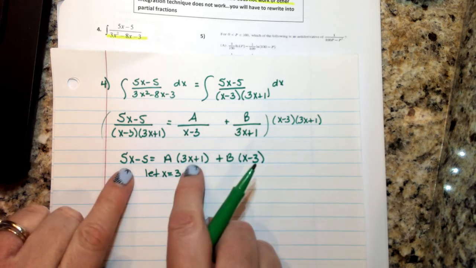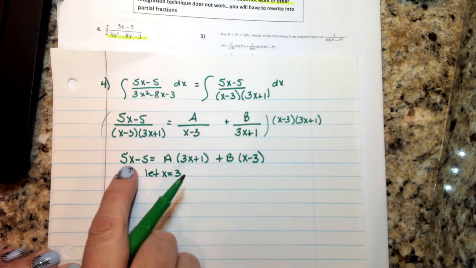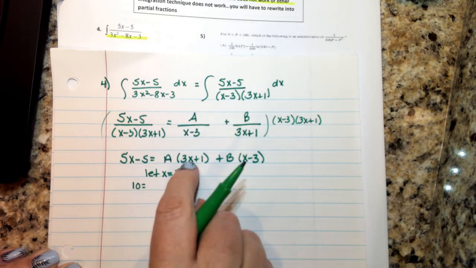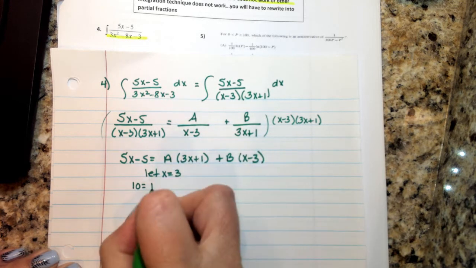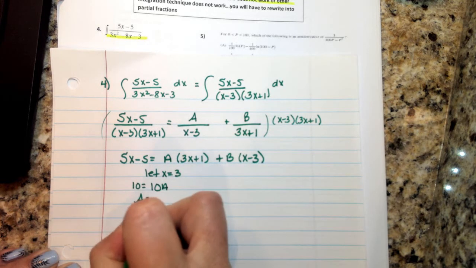So I need to plug 3 into this entire expression wherever I see an x. So 5 times 3 is 15, 15 minus 5 is 10, equals 3 times 3 is 9, 9 plus 1 is 10, so I have a 10a. And of course that's going to go to 0. So I know that a is equal to 1.